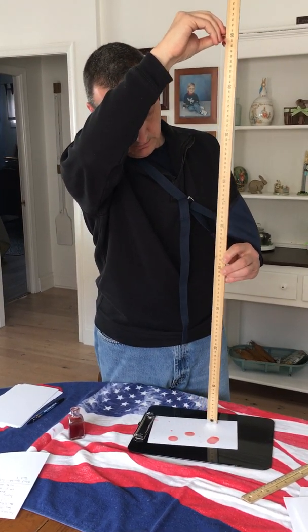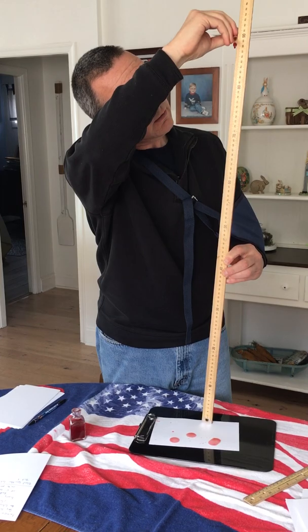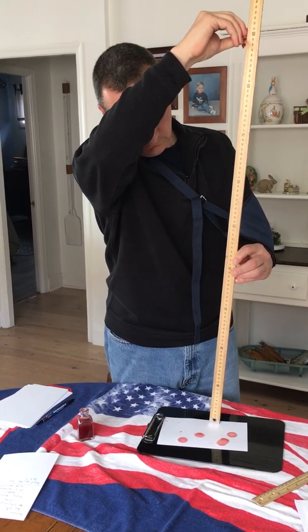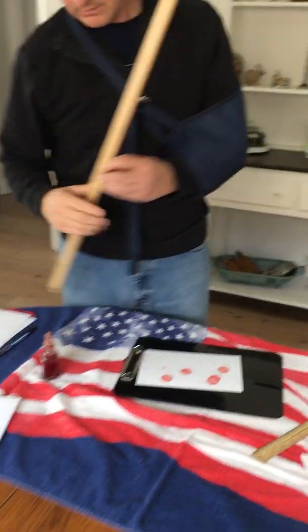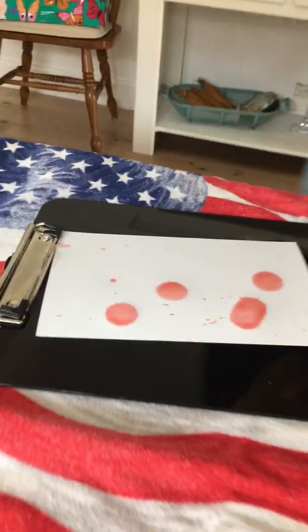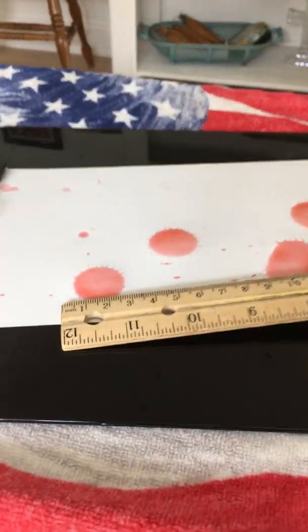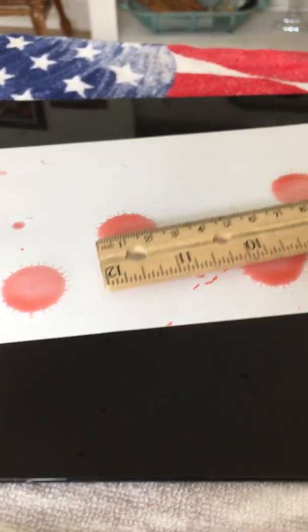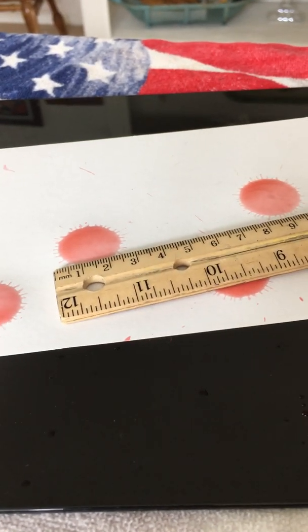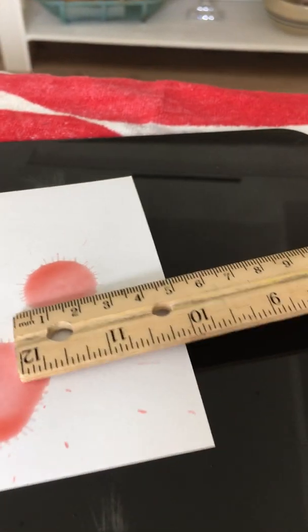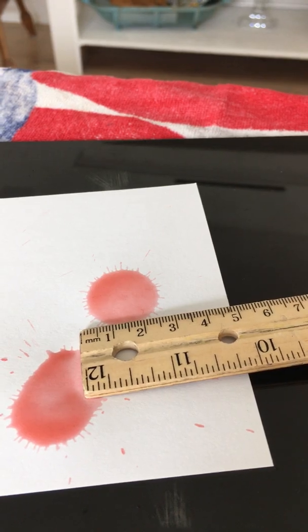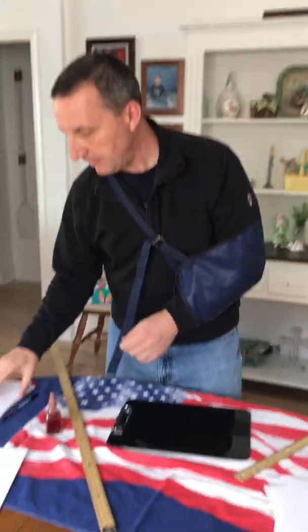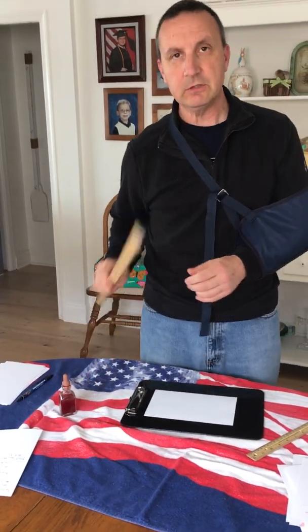2. 3. Okay. This is drop 1. This is drop 2. This is drop 3. Okay. We have to repeat it for the same heights, but 2 drops together.